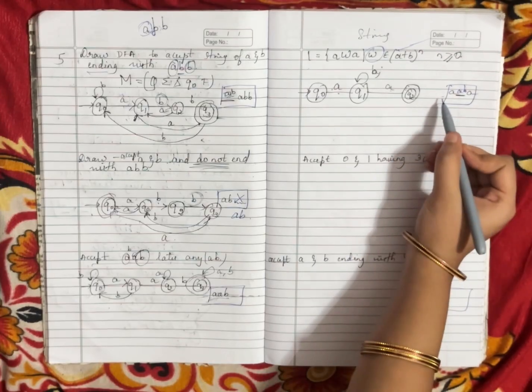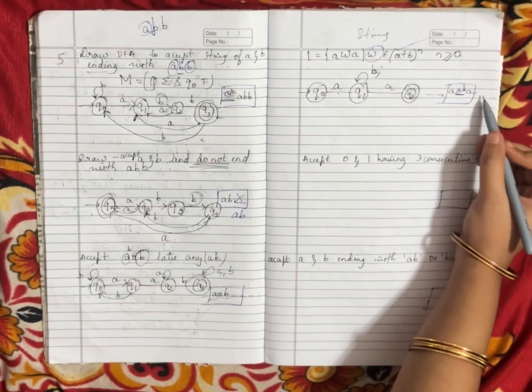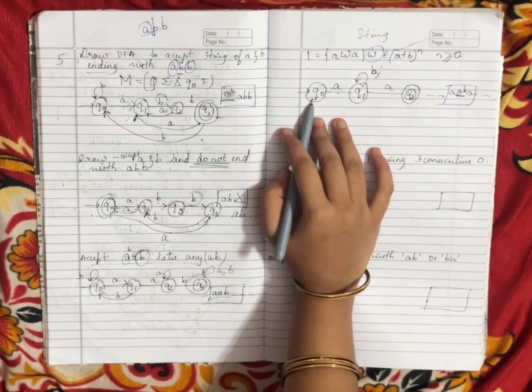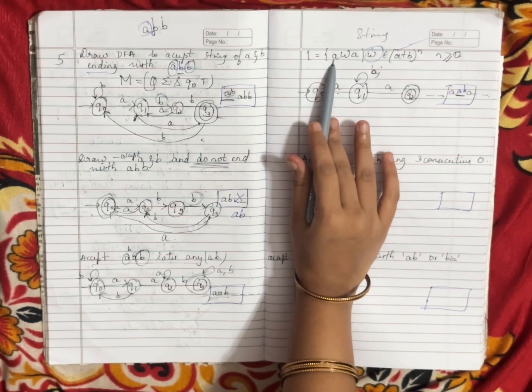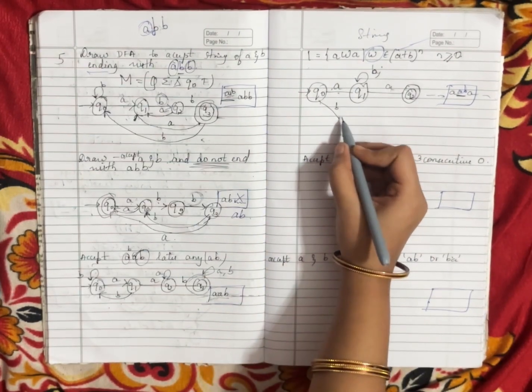Okay, and before this A and after this A also, what will happen, that also we should represent. They have told in the question clearly, starting it should have A only. What if B comes? If B comes, it will go to the dead state.